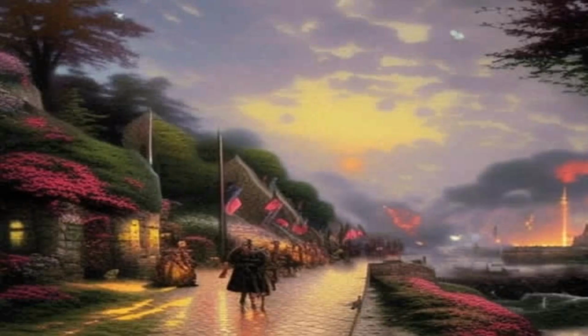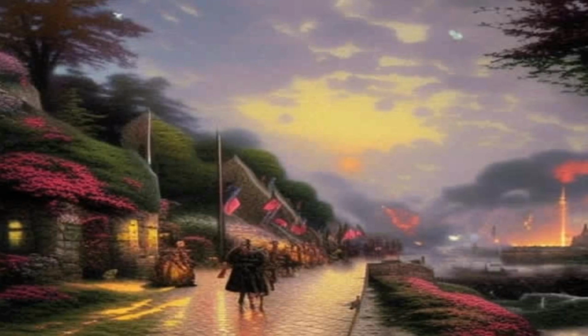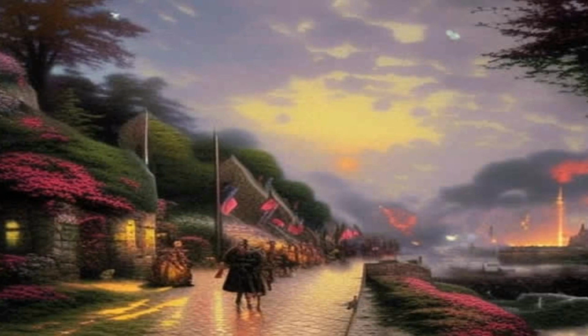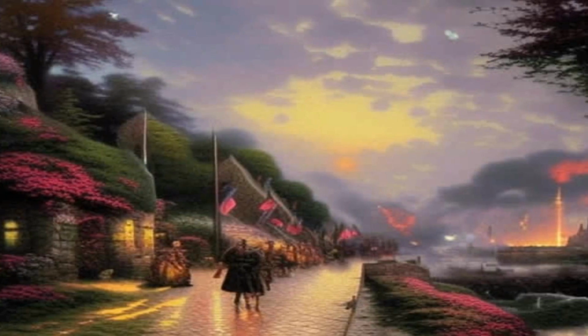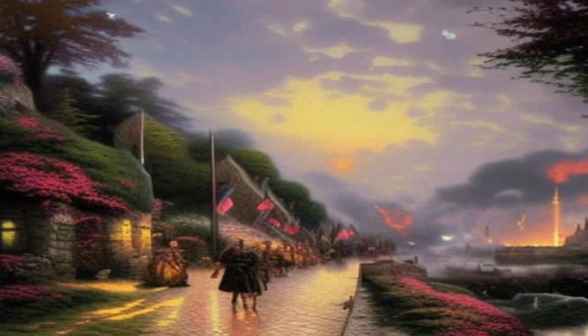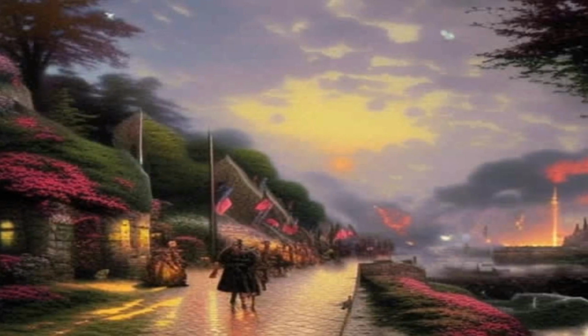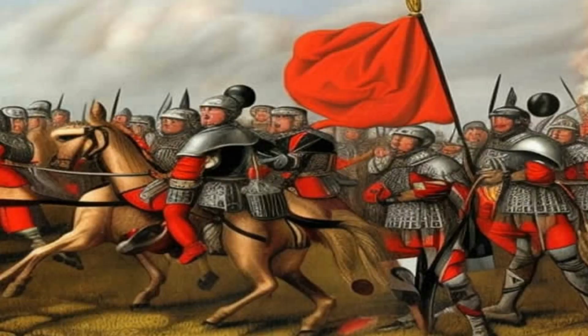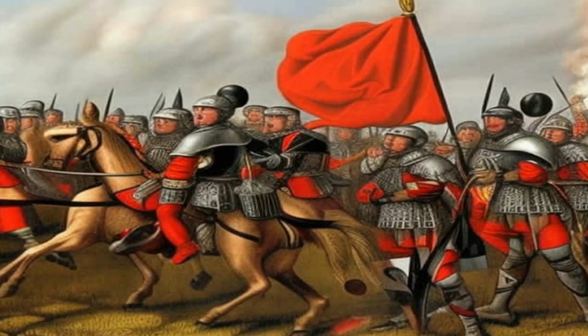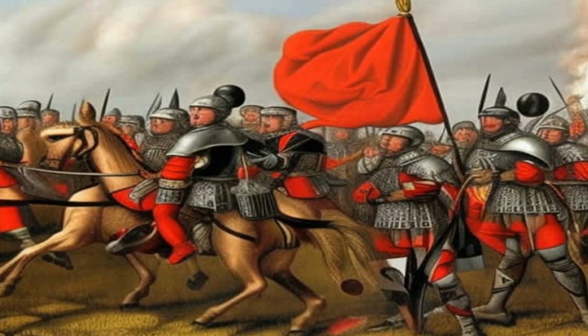The third phase of the war, known as the Lancastrian War, lasted from 1415 to 1429. This phase of the war was marked by the English victory at the Battle of Agincourt, in which the English army, led by King Henry V, defeated the larger French army. This victory allowed the English to make significant gains in France, including the capture of the city of Rouen.